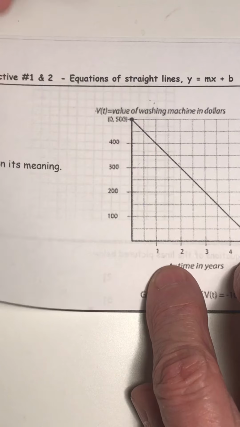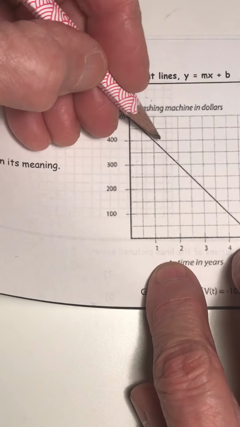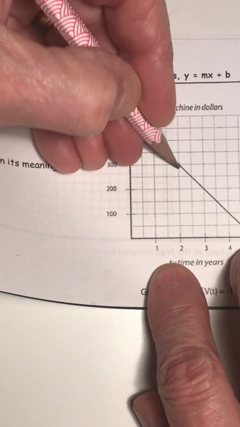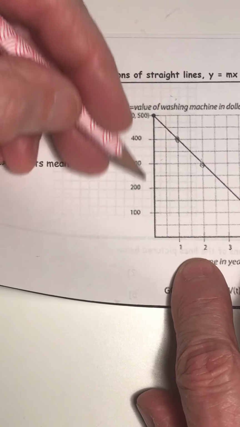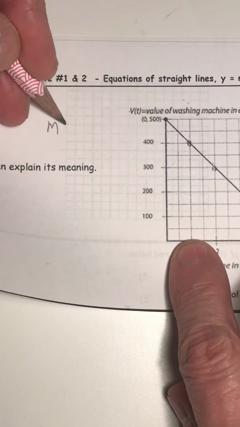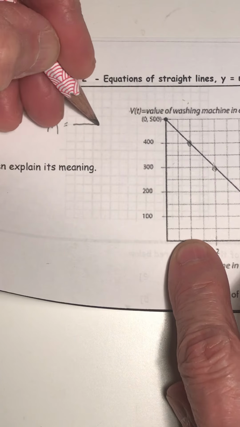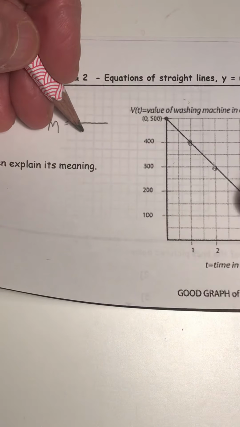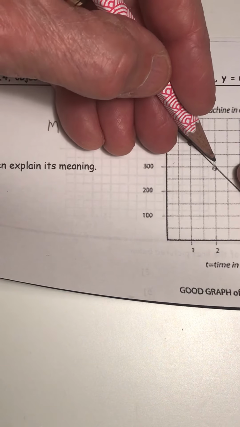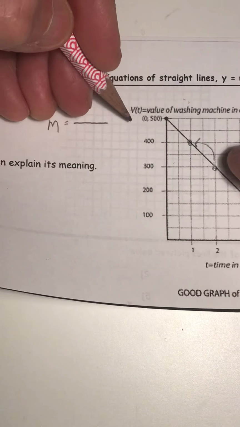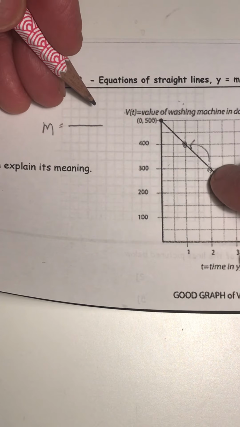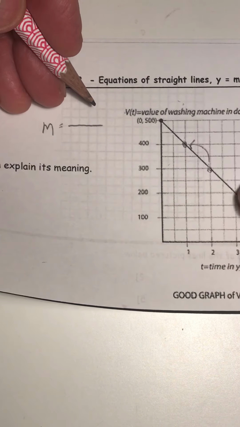So I could pick any 2 points I want on this graph, and I'm going to pick these two because they look easy to use. And down the y values, here are dollars. So if I calculate the change in y value here, I'm really calculating the change in price. And I'm going to subtract, if this makes sense, I hope, in that order. I'm going to take the numbers from this point minus the numbers from that point.